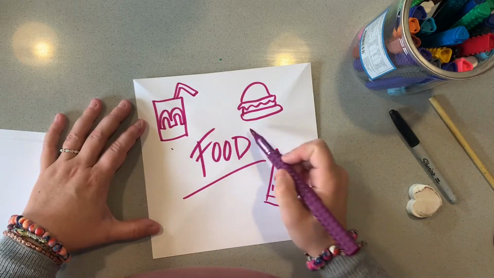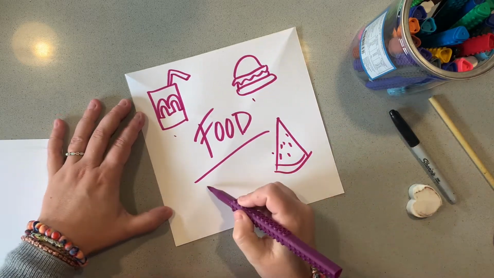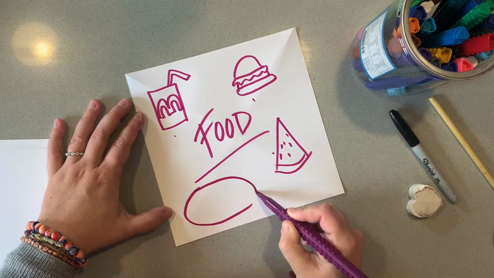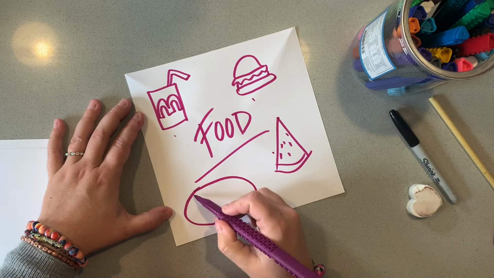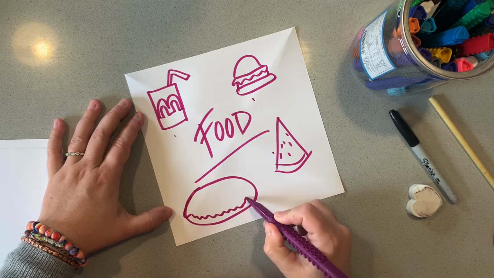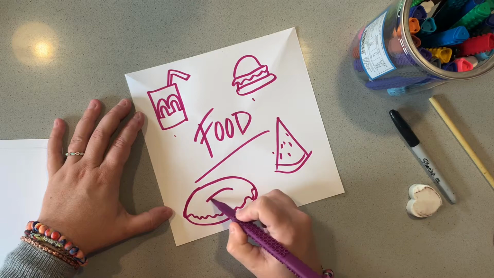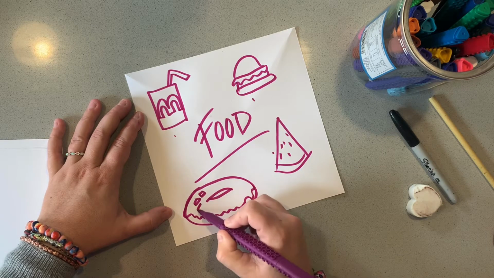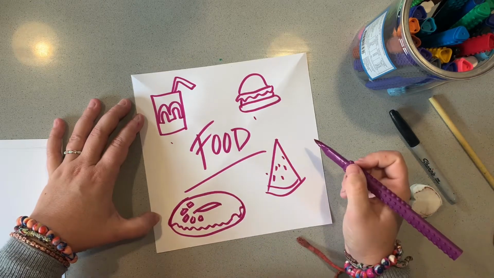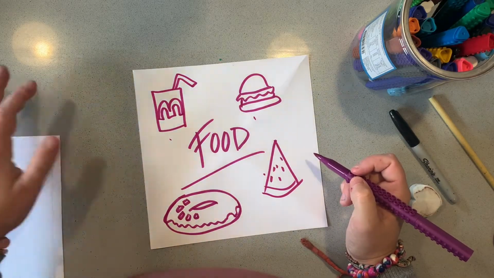Whatever you think of when it comes to your food, it does need to be something that you can draw, something that you can do confidently. It will be nice and bright if you can think of something that has lots of colour or detail that you can add. It will just make your artwork really stand out.